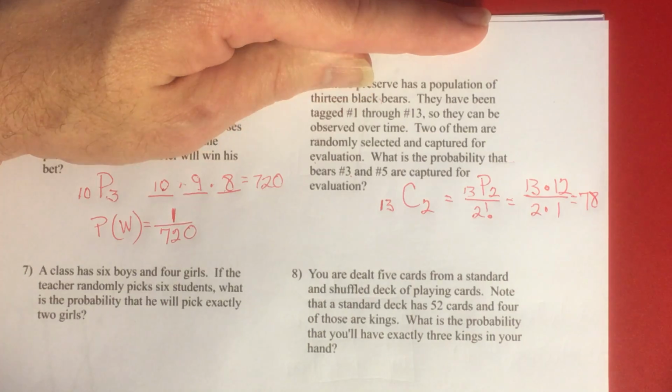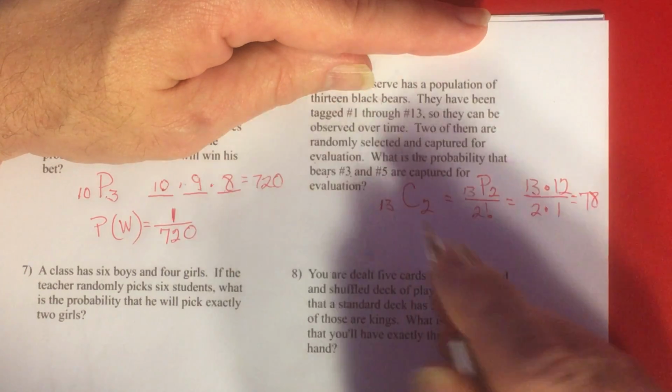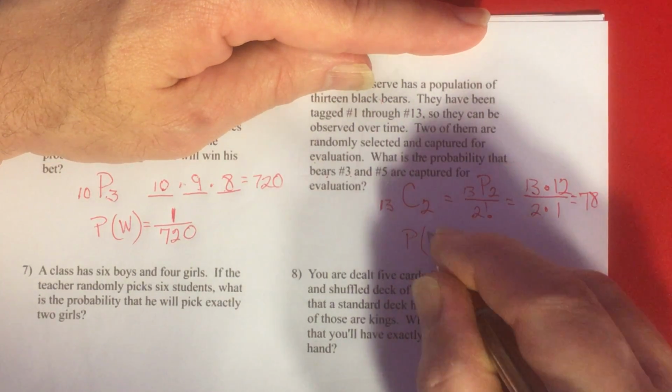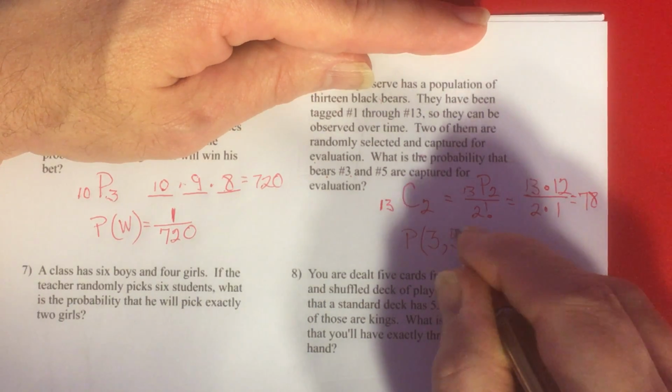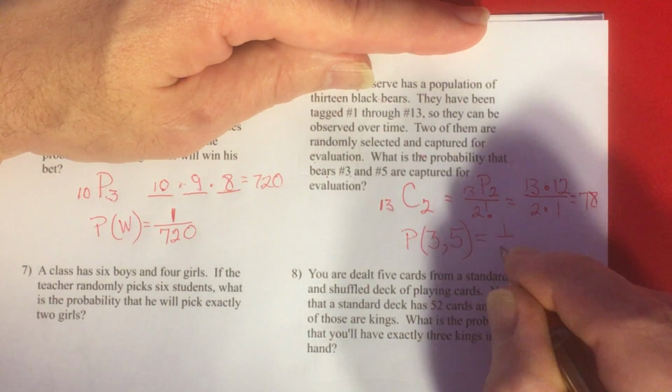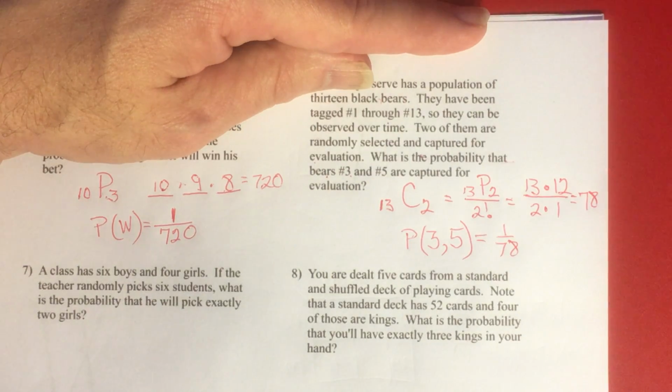Okay. So what's the probability that we're going to capture 3 and 5? Well, the probability that we capture 3 and 5 is going to be 1 over 78.